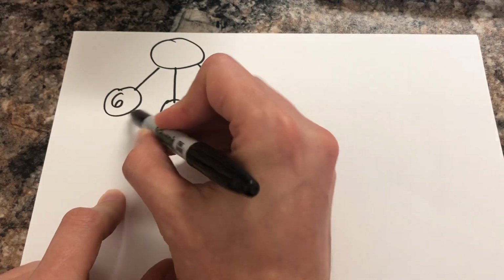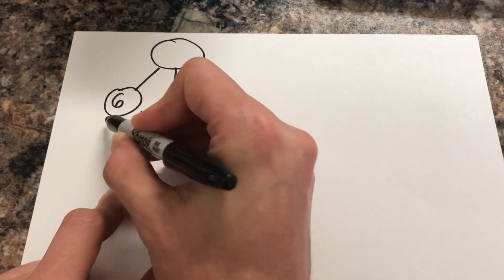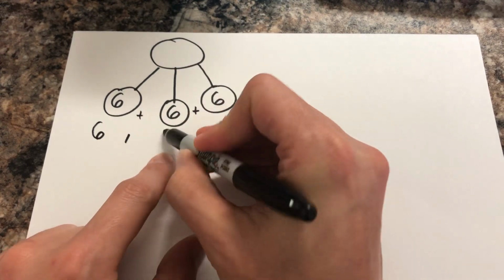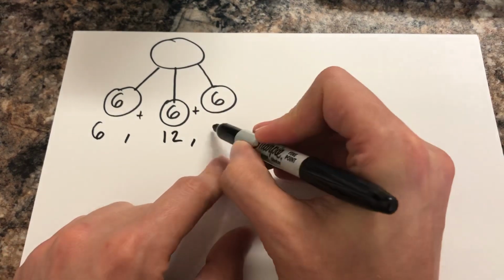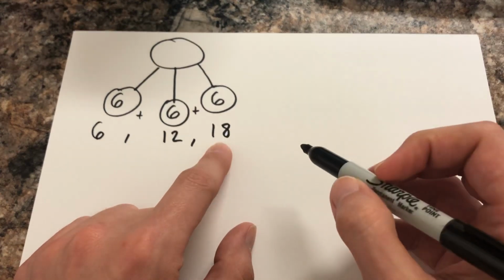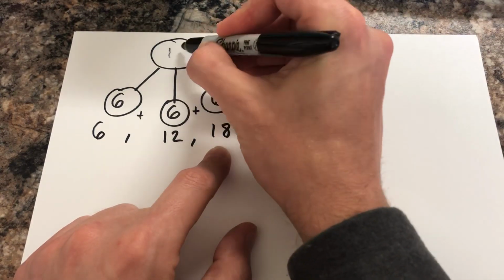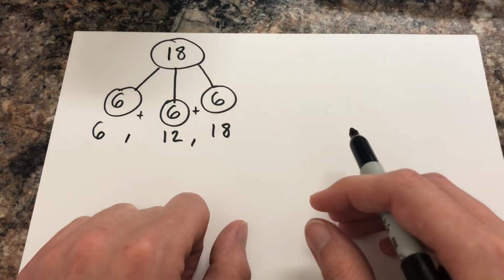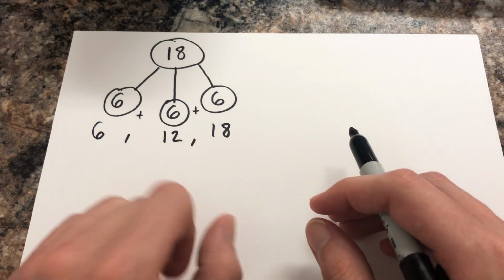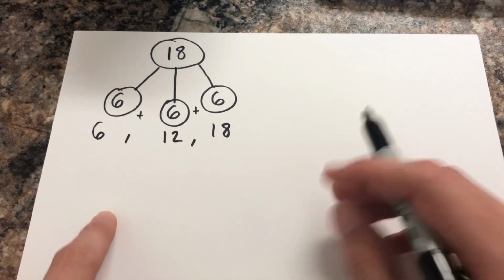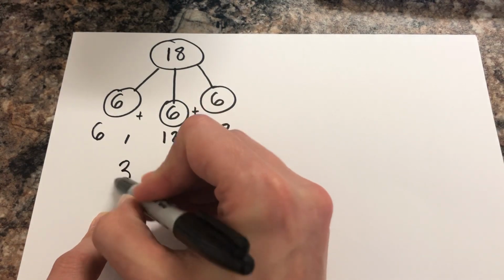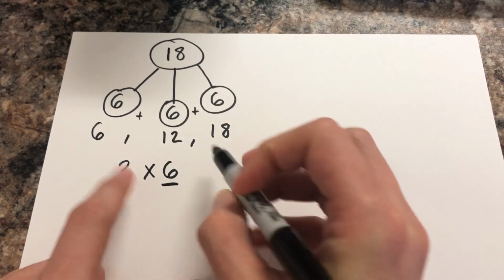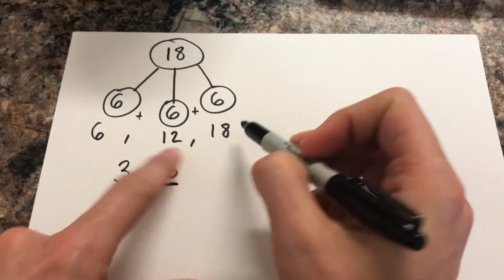So first it's going to be 6 plus 6, right? Well, first I've just got this 6. Plus 6 more is 12. Plus 6 more is 18. Oh, that's my total, 18. Okay. And if I was going to write this as a multiplication sentence, it would be 3 groups of 6. And I counted by 6s because I started with 6, 12, and 18.